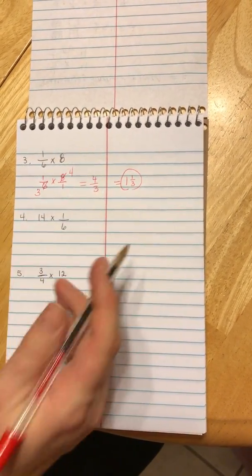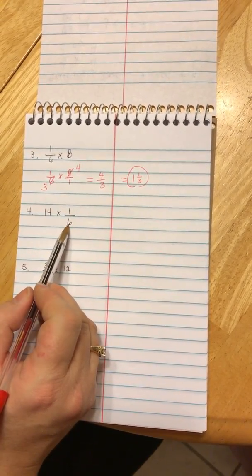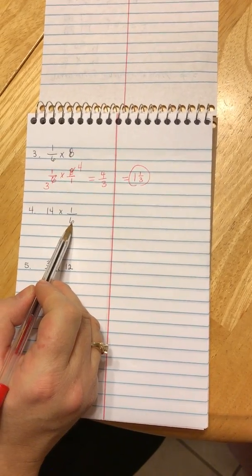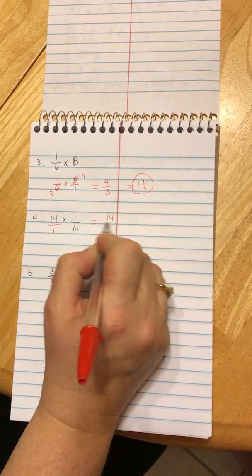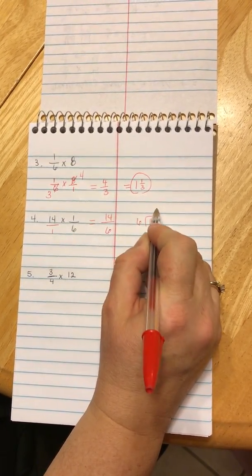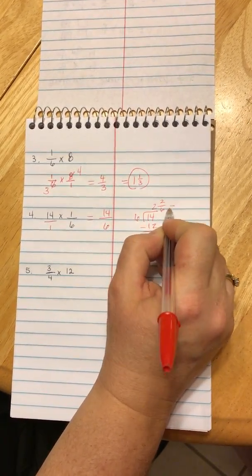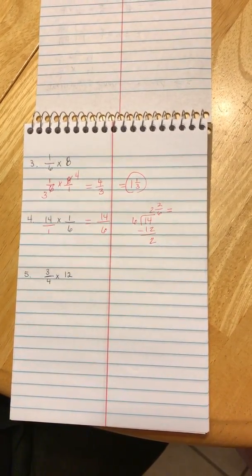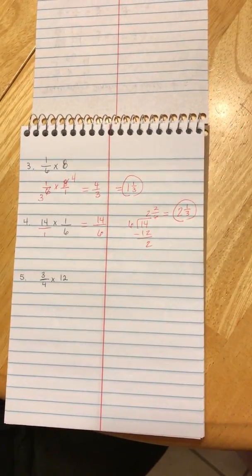For this next one, let's say you forgot how to do that simplification. In other words, 14 and 6 are both divisible by 2, but let's say you forgot that. So worst case scenario, you go 14 over 6. You recognize that that's what we call an improper fraction, and so you go ahead and divide that out, and you get 2 2/6, which simplifies to 2 1/3.